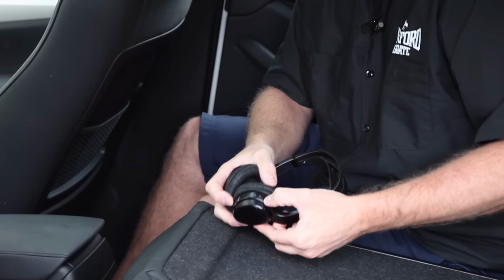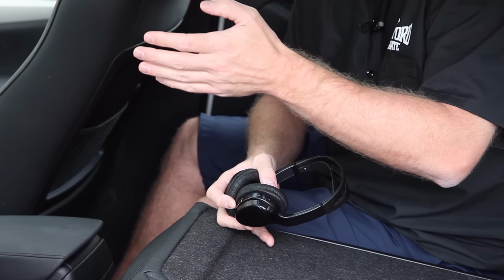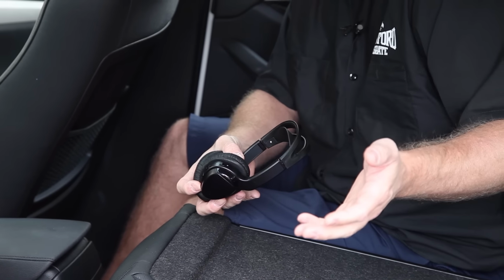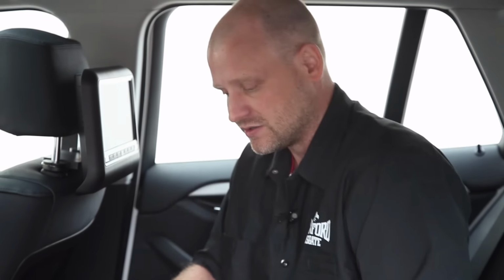Two-channel headphones have an A and B switch. Typically, driver side is A, passenger side is B. That allows you to flip the switch, listen to the proper audio program, and then you can listen to everything you want.